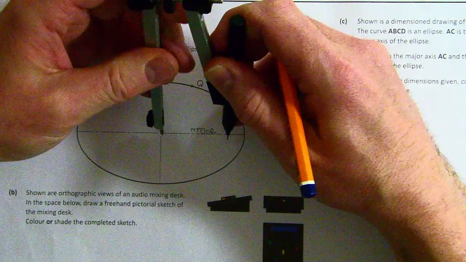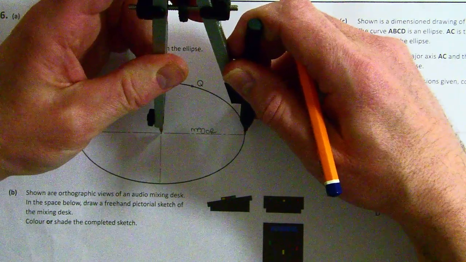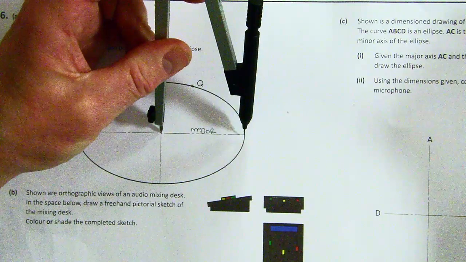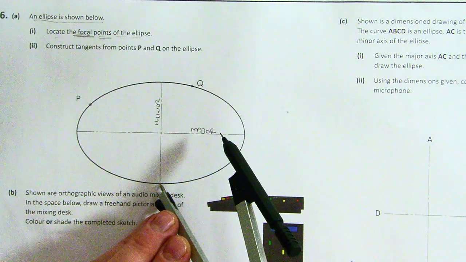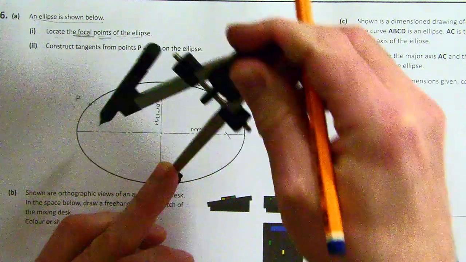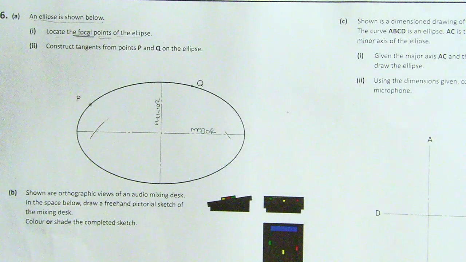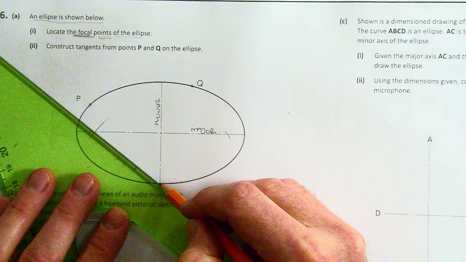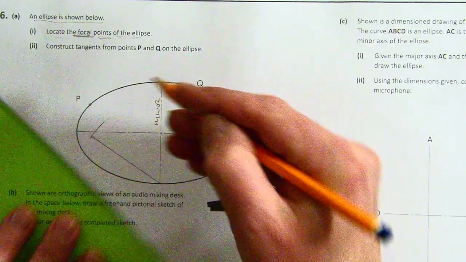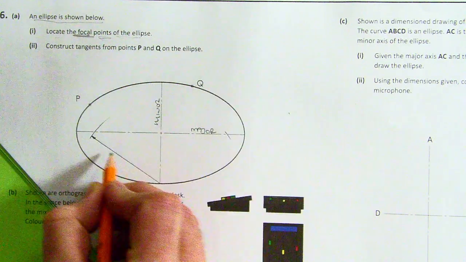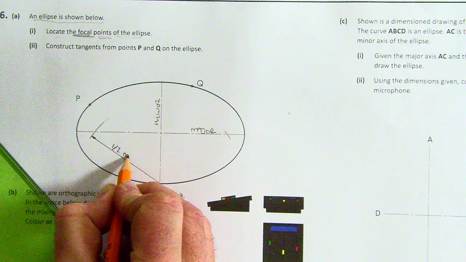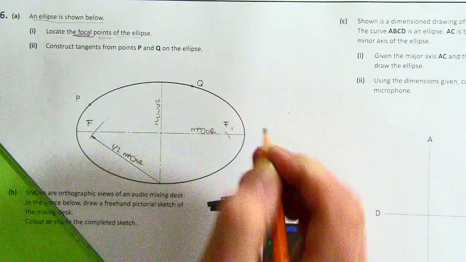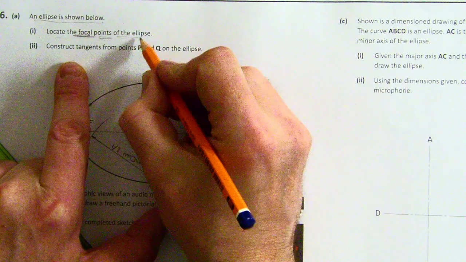on our compass. All right, so we get half the major on our compass. And we can swing from either the top or bottom of our minor axis. So there's half the major. Now we'll find its two focal points. Next, so we've done that there.